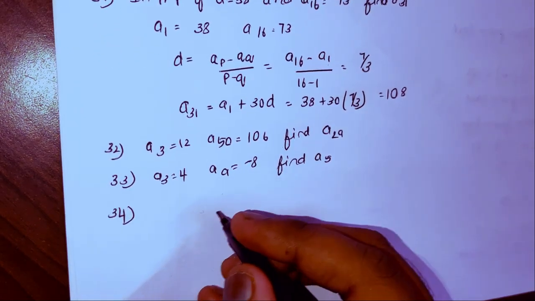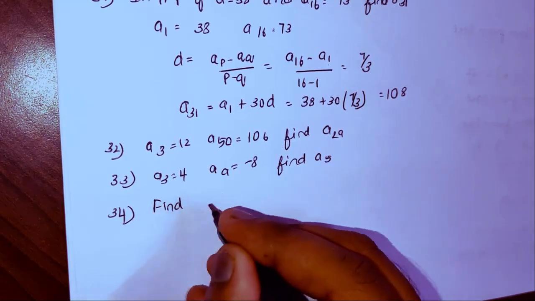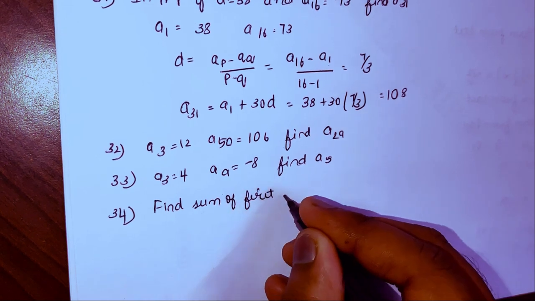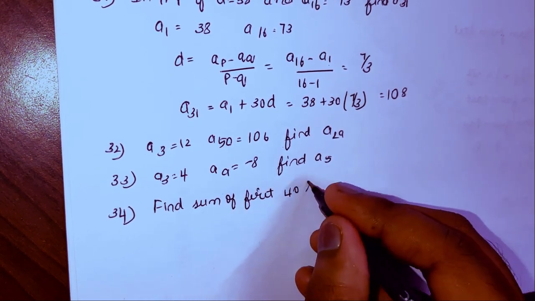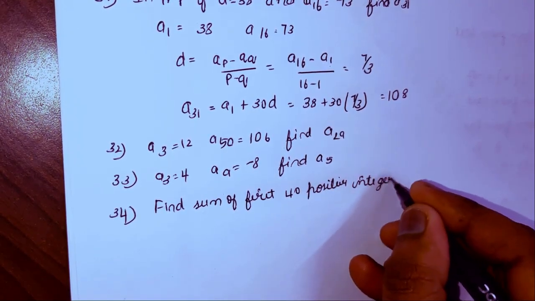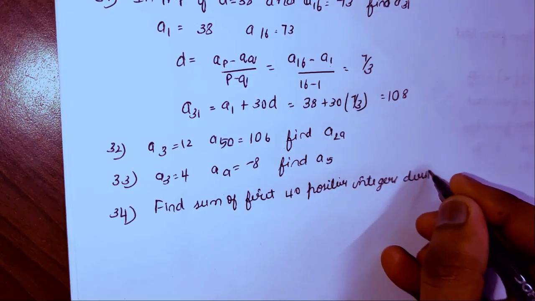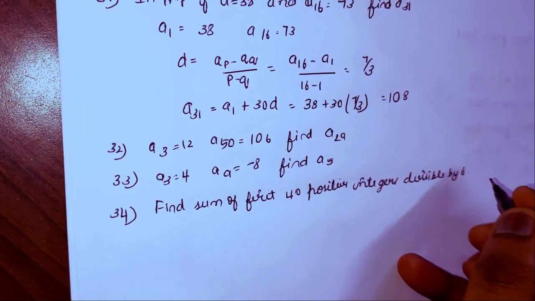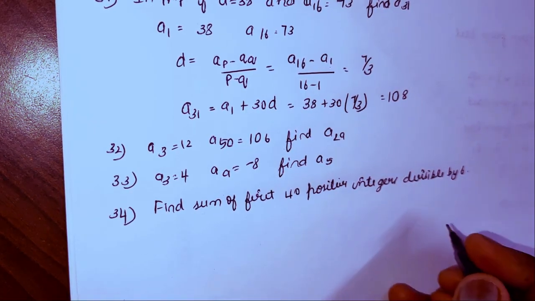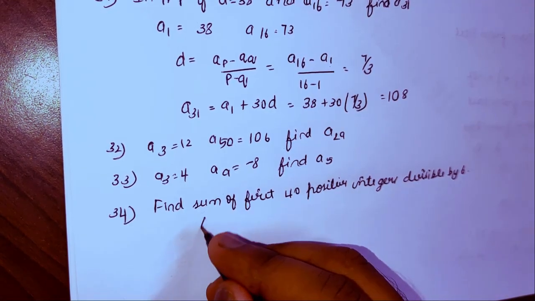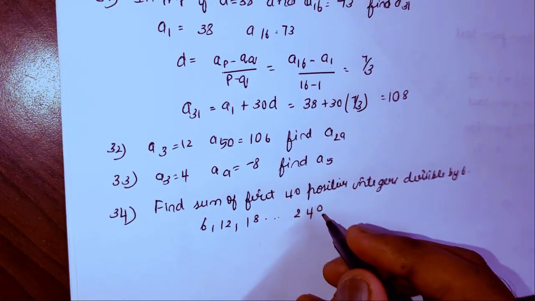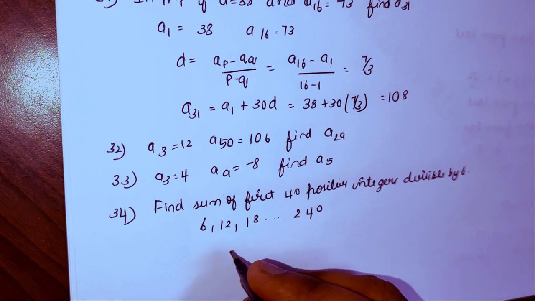34th question we will solve. Find the sum of first 40 positive integers divisible by 6. We know the positive integers divisible by 6 are 6, 12, 18, so on up to 240. 6 40s are 240. You have to find the sum.